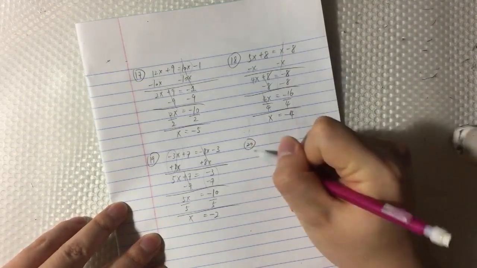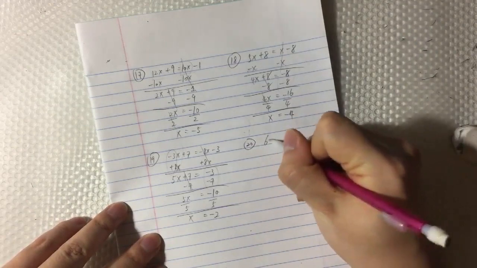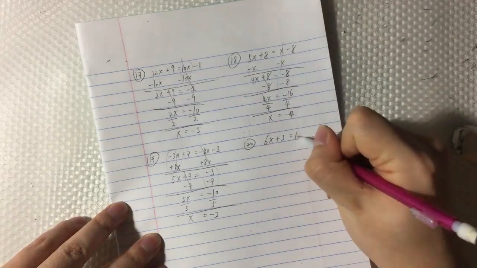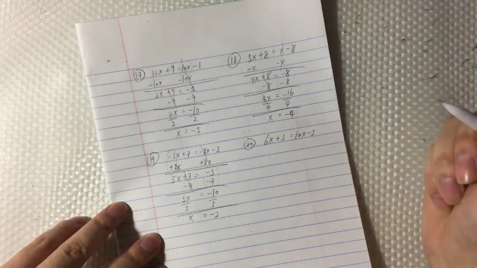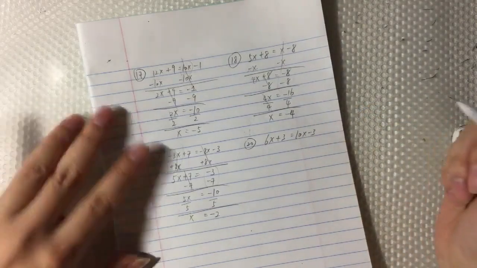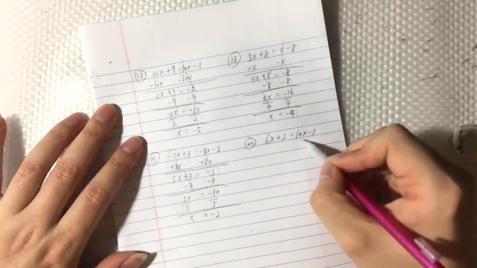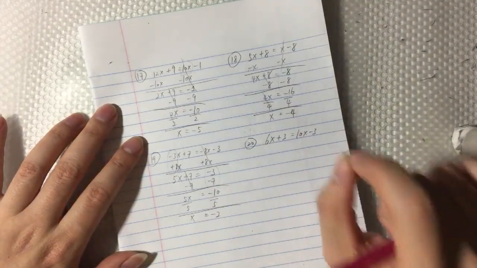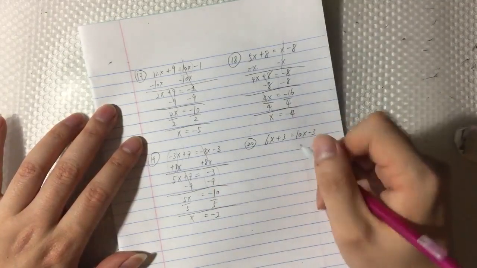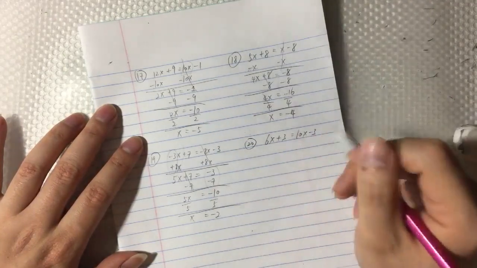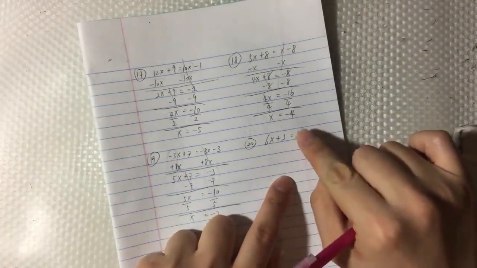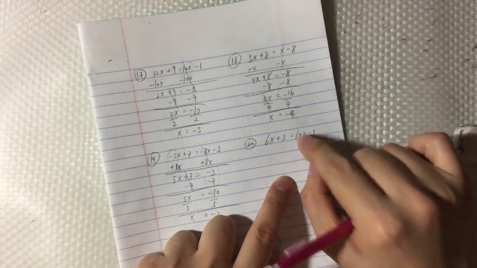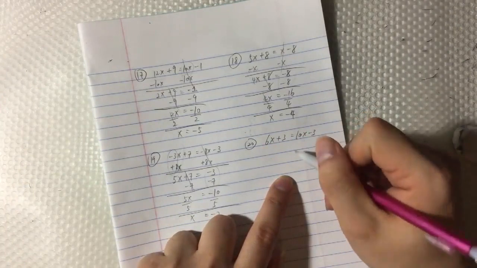Next, 6x plus 3 equal to 10x minus 3. When there are two x, we try to group x to the left side first. Grouping x to the left side means eliminating x from the right side. So let's eliminate x from the right side first.